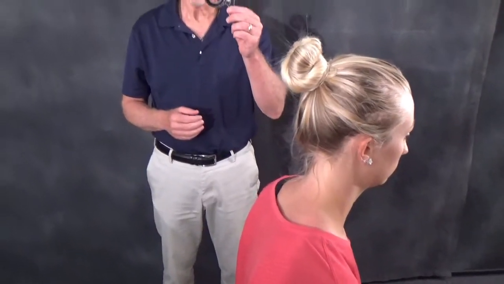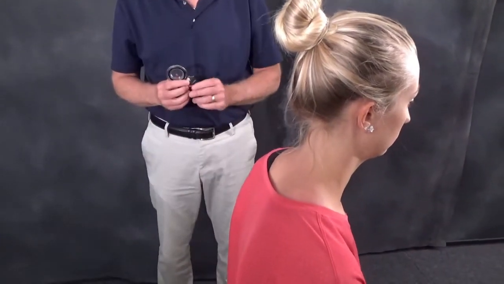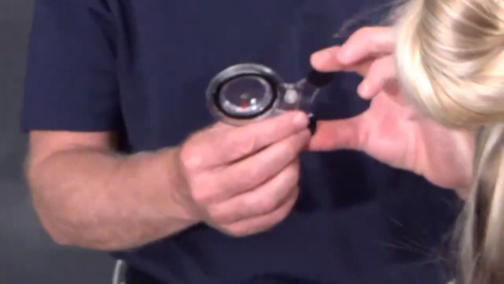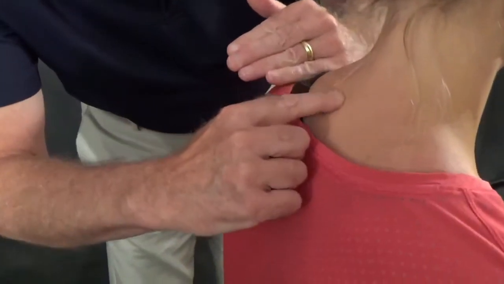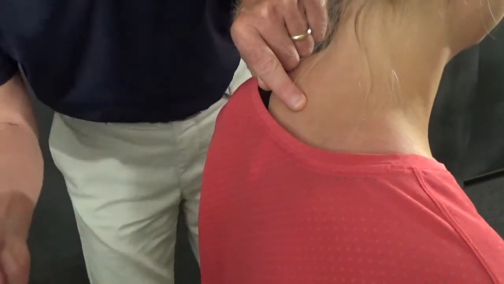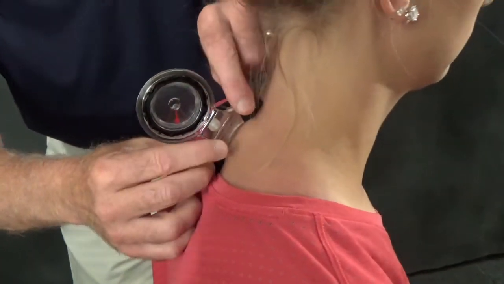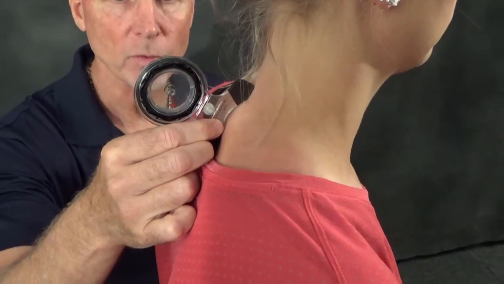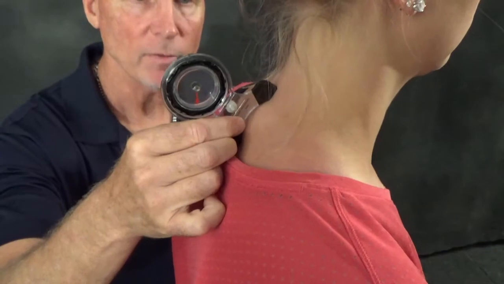A nice way to quickly quantify how much thoracolumbar kyphosis our patient has is with one of these inclinometers. And all we do is we take the inclinometer and we place it right over the T1 spinous process. We place the middle portion of this right over the T1 spinous process. We come down to eye level, and having zeroed the inclinometer out against a vertical surface, we take a measurement as to how much kyphosis our patient has.